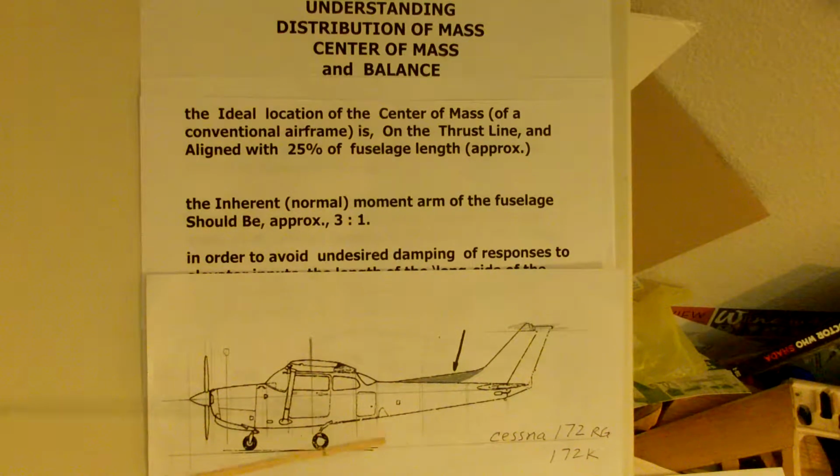On this drawing of the 172RG, the thrust line looks really good to me. It goes right through the fuselage, and the horizontal stab is just about right on it. That looks like a really good design to me.